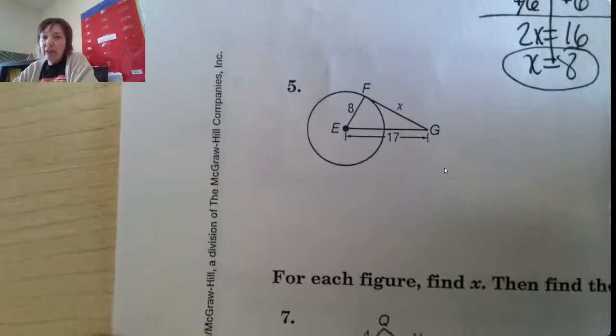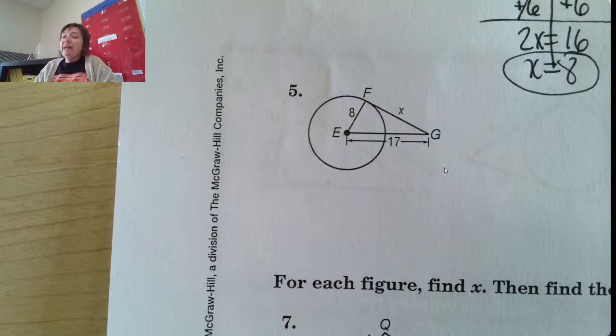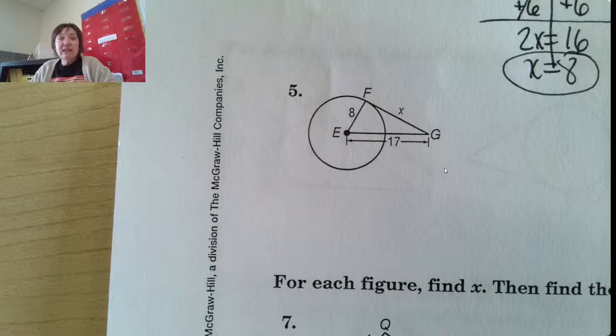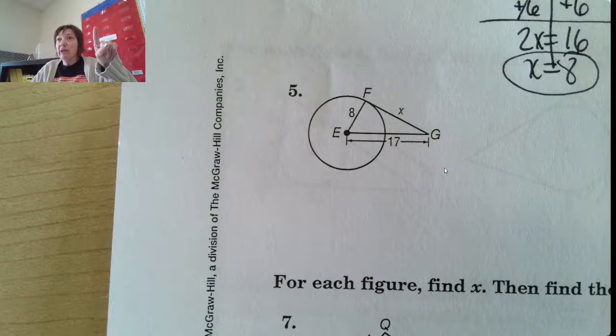Okay, did you already look at number 5? Now number 5 looks a little different, right? So what do we think is a tangent on number 5? FG. What about EG? It's the thingy in the middle. EG is not a tangent because it goes into the circle, okay?